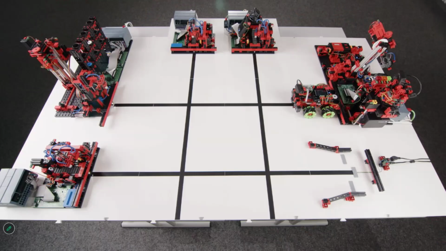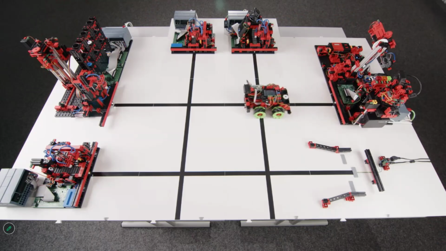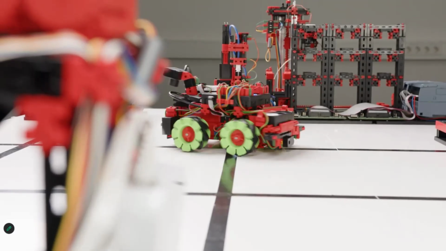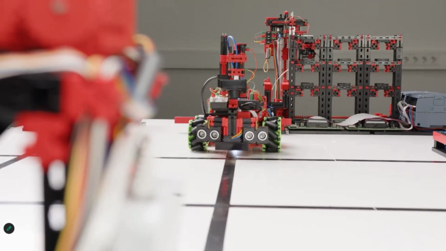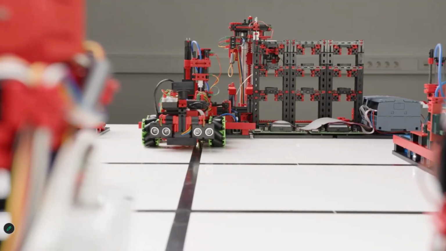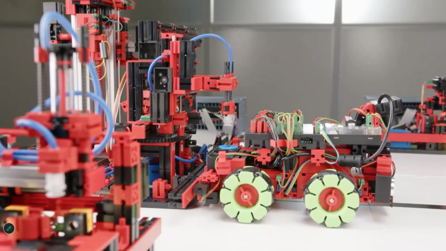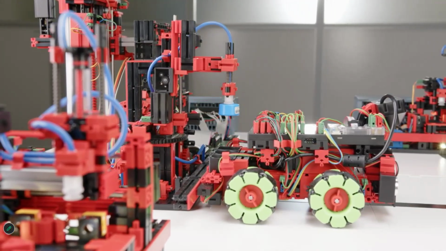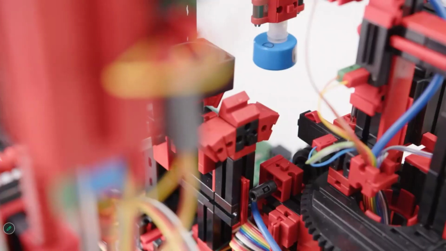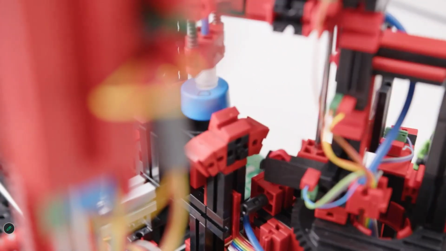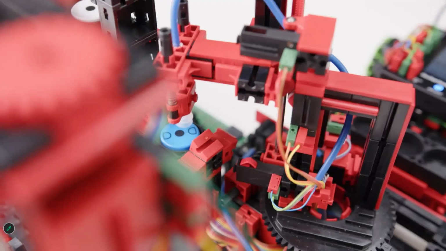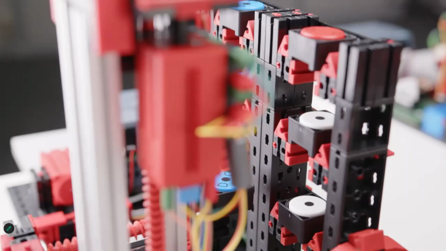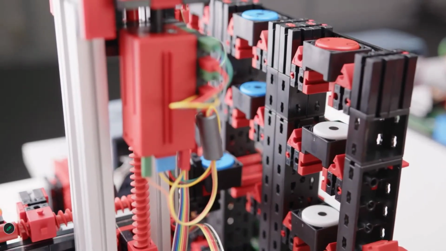Complex topics such as lean production, agile manufacturing, batch size 1, condition monitoring, and predictive maintenance are clearly conveyed. The focus is not only on technical aspects, but also on economic and organizational aspects. The included digital learning platform integrates didactic accompanying materials with step-by-step instructions, as well as the digital twin.